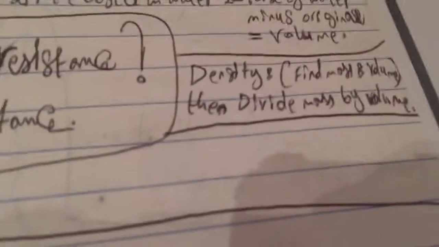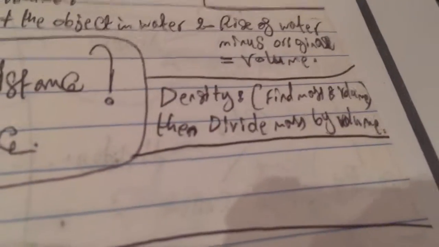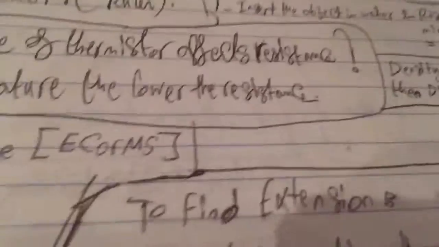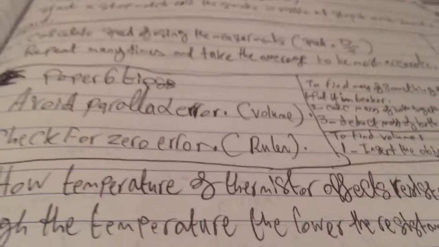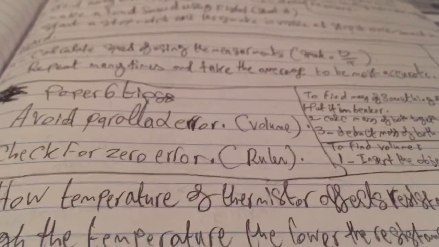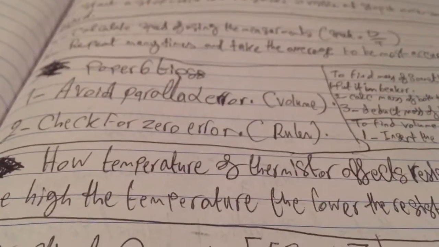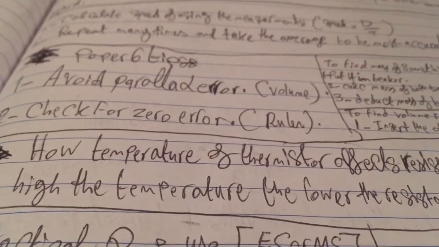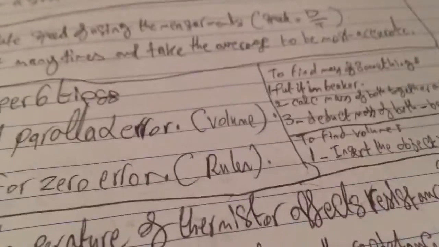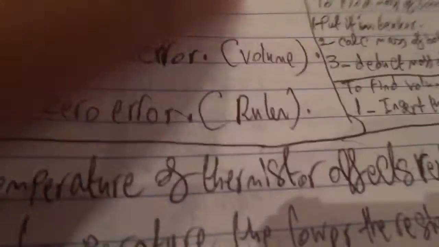So basically that includes every single thing we need right here. Those are some paper 6 tips. Avoid parallax error, or check for zero error, ruler or volume. I'll just show you these paper 6 tips I made by myself.